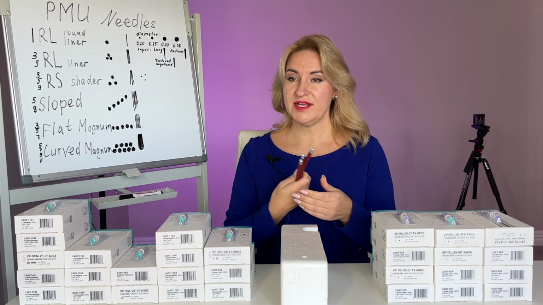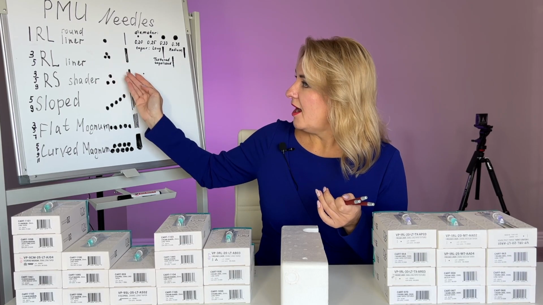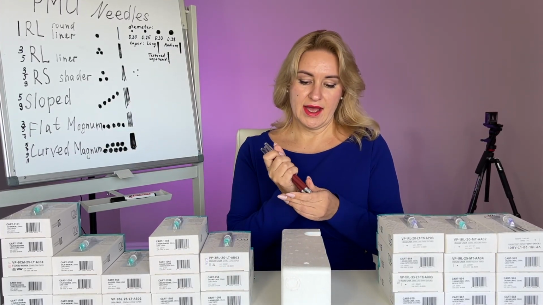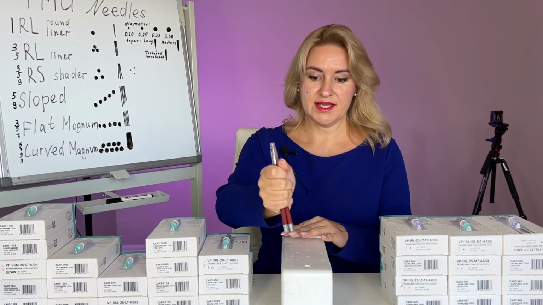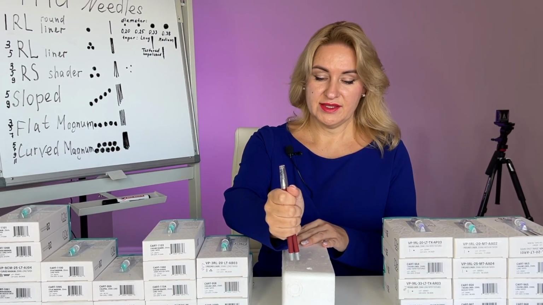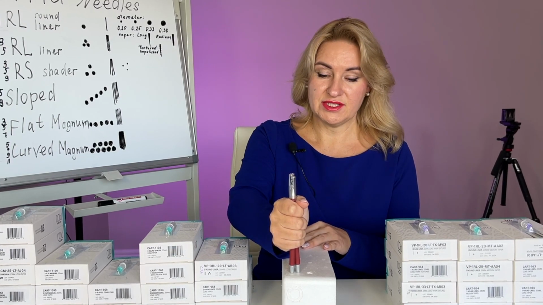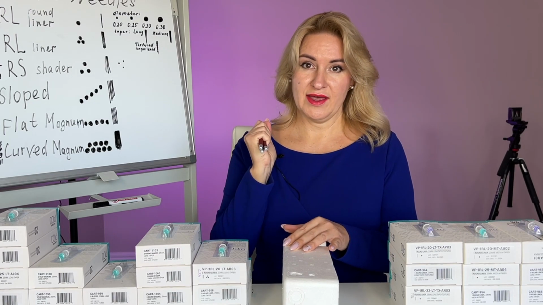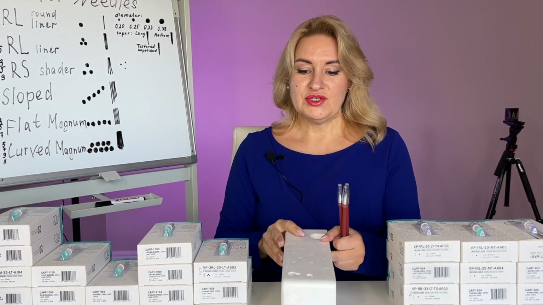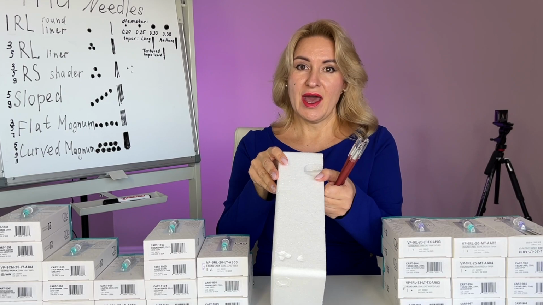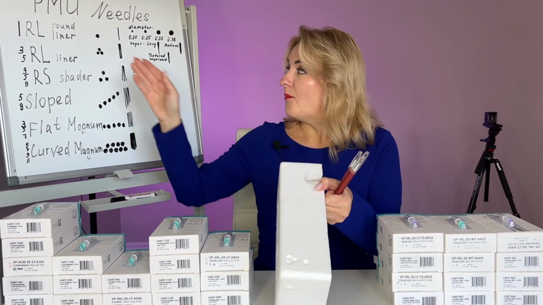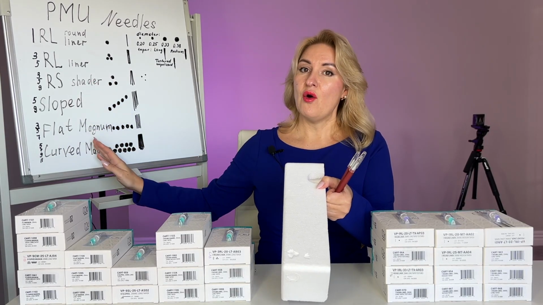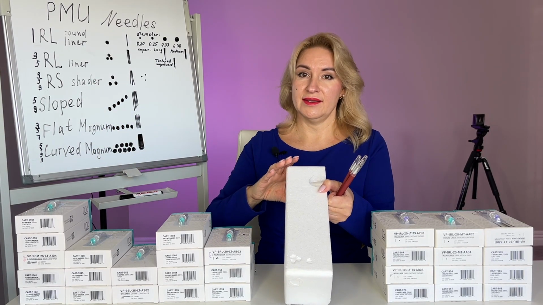When you take 3 needles, for example liner, shader, flat or a bigger needle configuration, and you penetrate the skin, it will be a little bit harder for you to make these 3 dots together. That's why when you are working with a bigger configuration, you have to use more pressure, or you have to work with the angle.